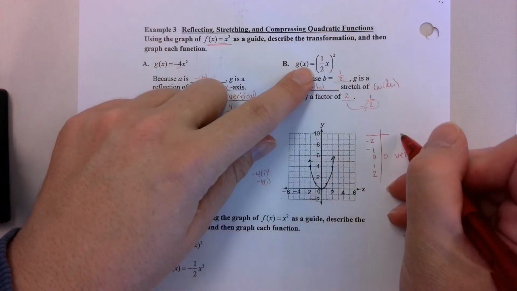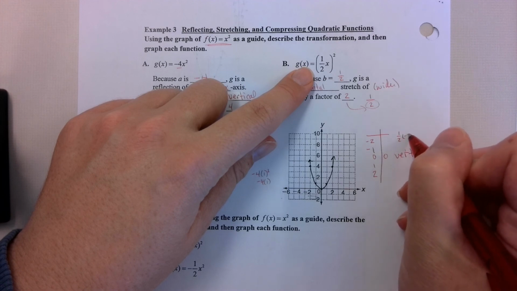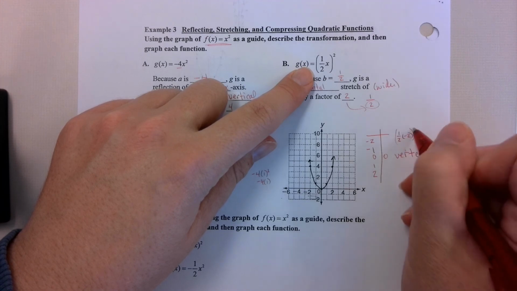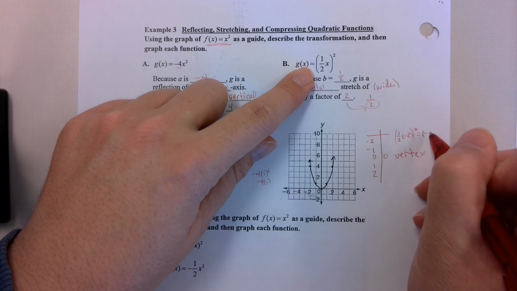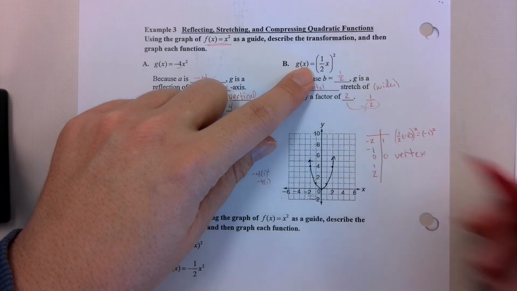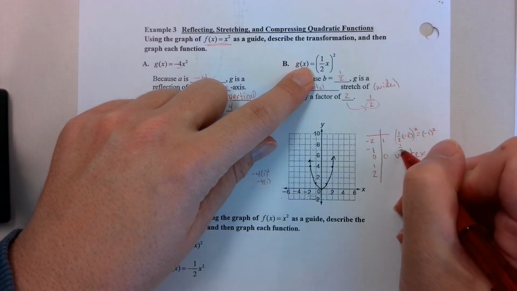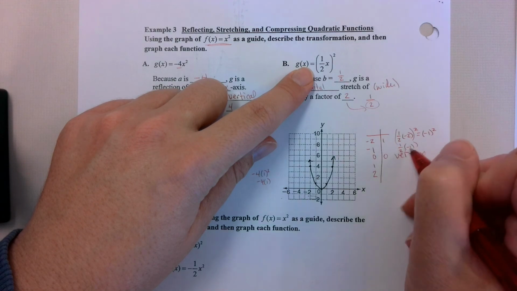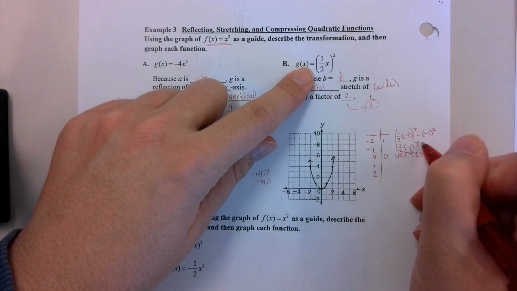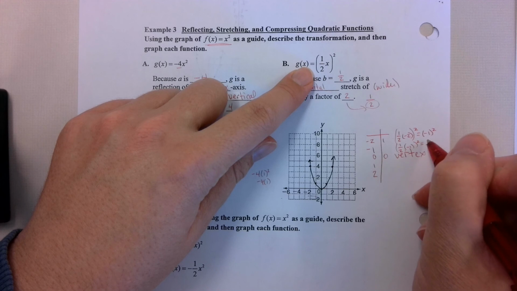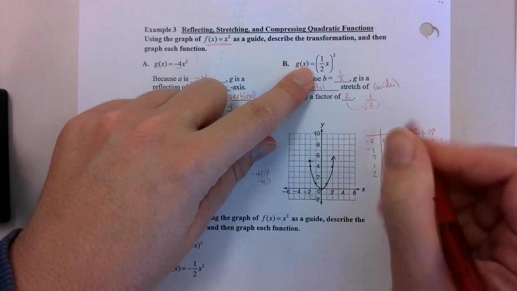And when I do that, I get 1/2 times negative 2 and I square it. Well, that's negative 1 squared, which I get out 1. And when I take half of negative 1, I end up with negative 1/2 squared, which is 1/4.